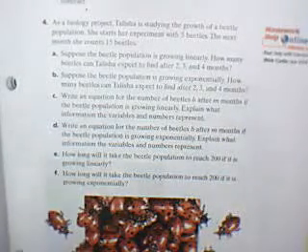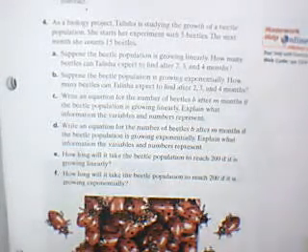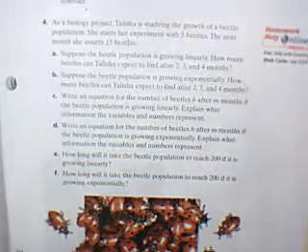Hey, welcome back, everybody. For the homework for tonight, I'd like to focus on number 4, and specifically I want to go over A and B on part 4.